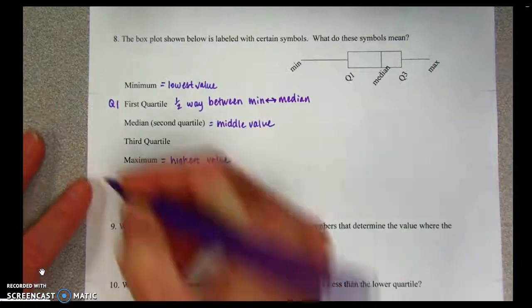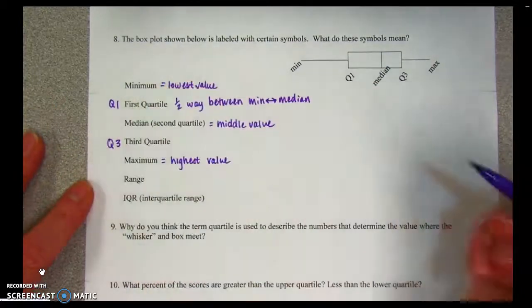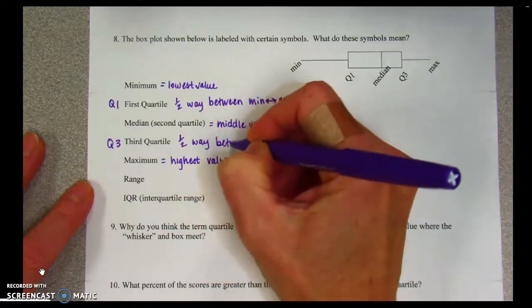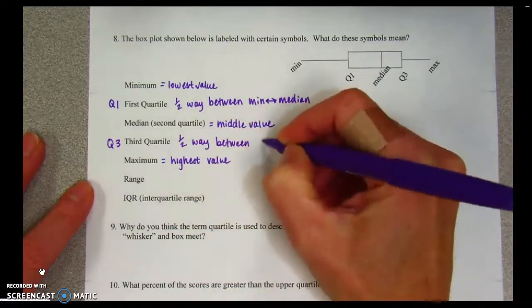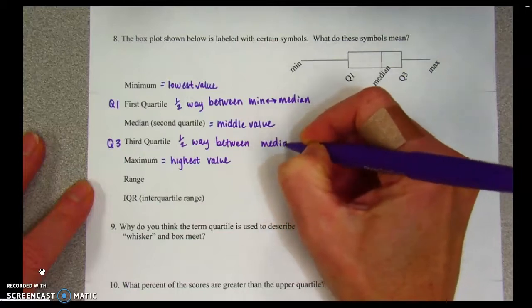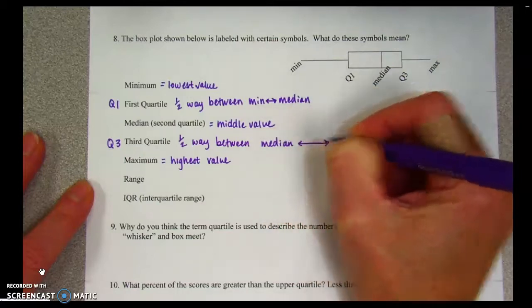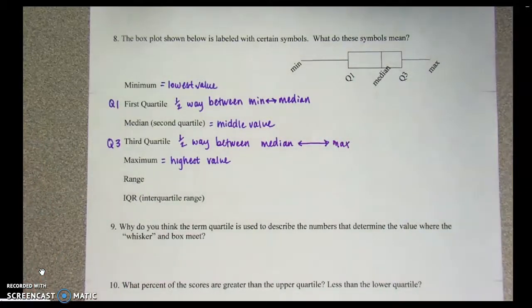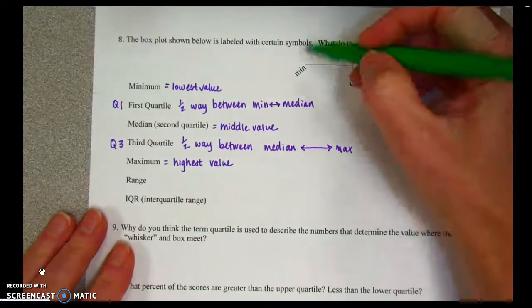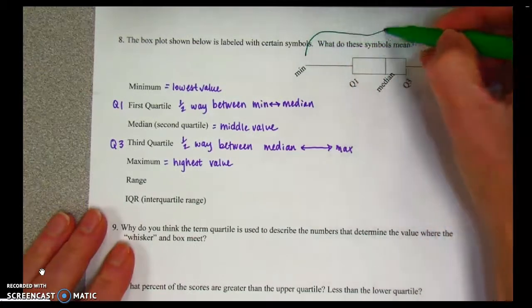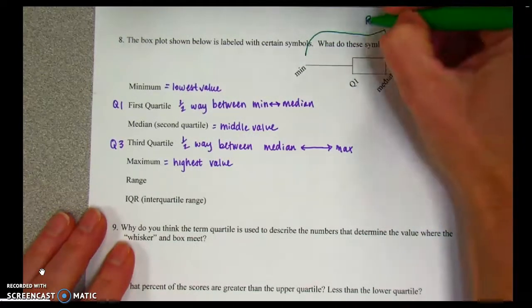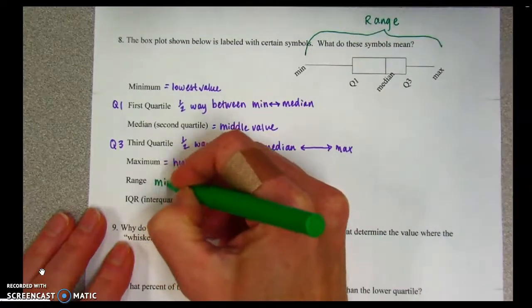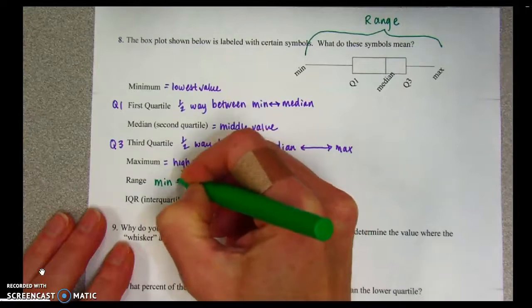The third quartile, known as Q3, is halfway between the median and the maximum. The range is all of this. That's the range. From the minimum all the way up to the maximum.